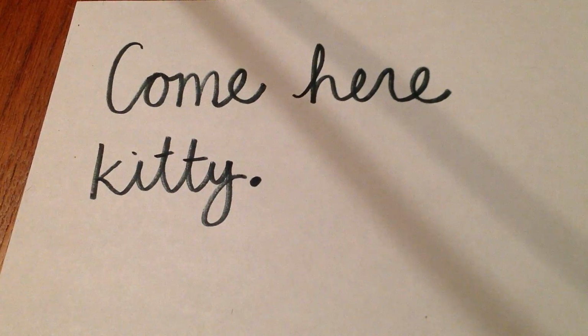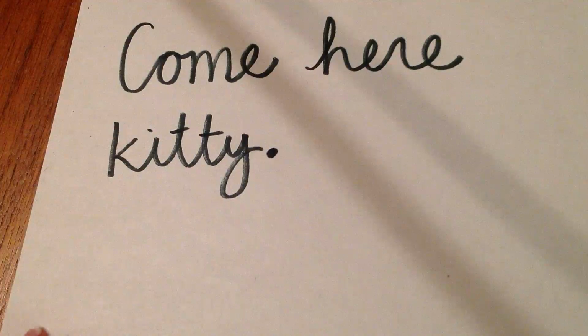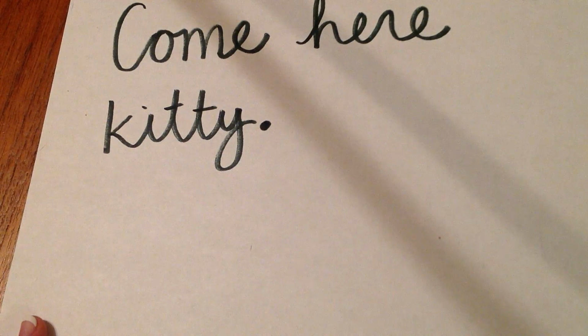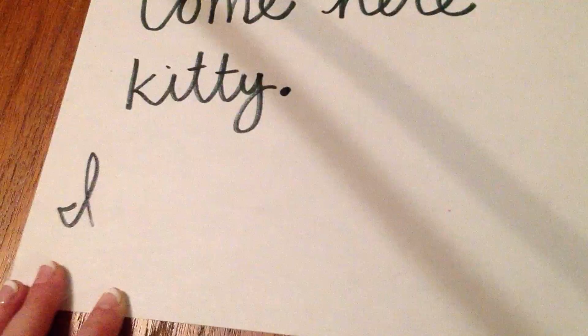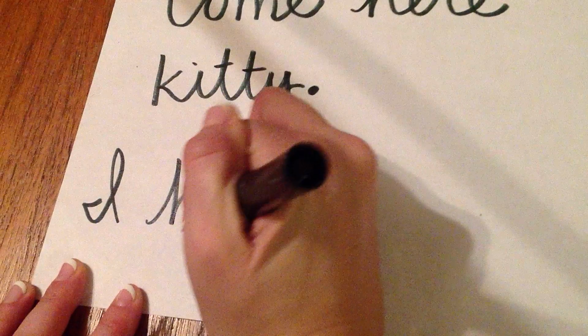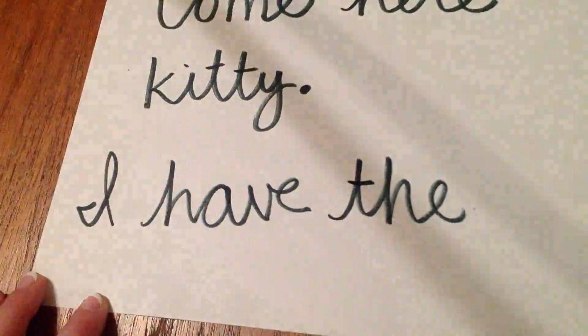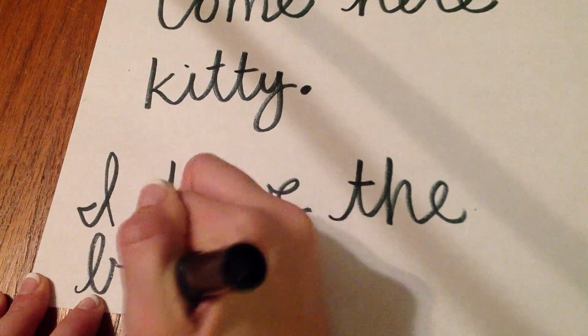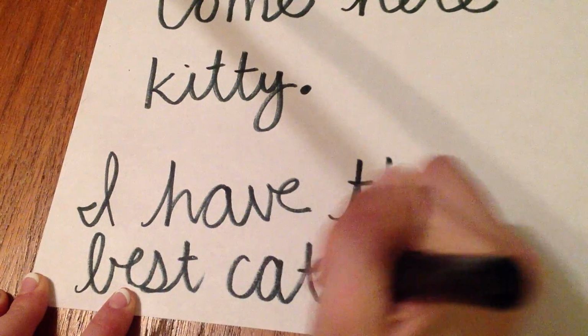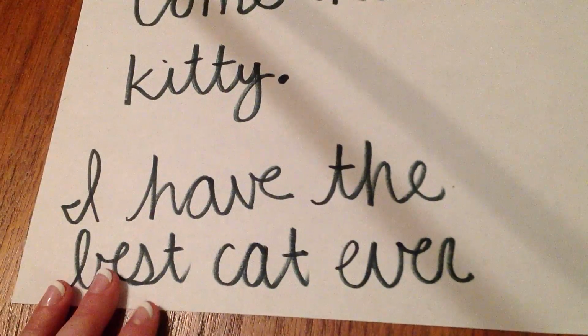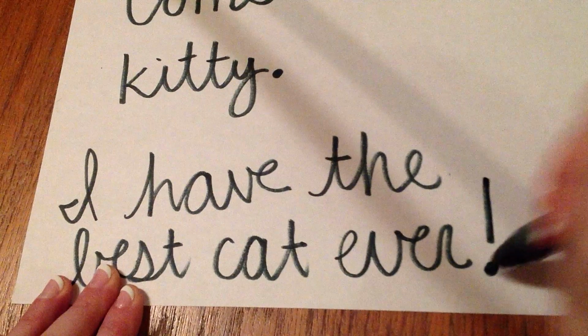What if I'm really excited about Little Kitty? And I want to tell you that my cat is the best cat ever. So I'm going to say, I have the best cat ever. I'm going to exclaim it. I have the best cat ever. What do I need at the end? An exclamation.